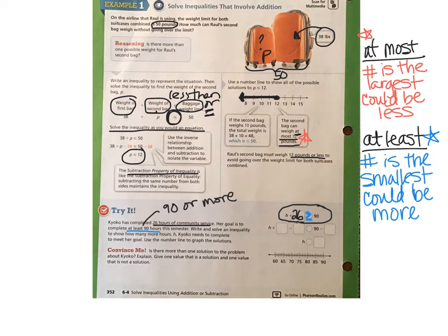So looking back across here at our other notes, at least means that we are going to be using a greater than or equal to symbol, while at most means that we are going to be using a less than or equal to symbol. So consider those symbols when you see those words. Now we need to solve this.